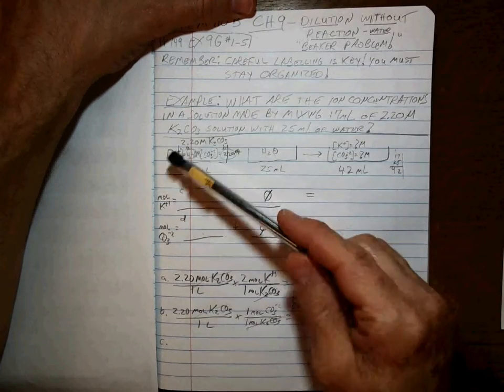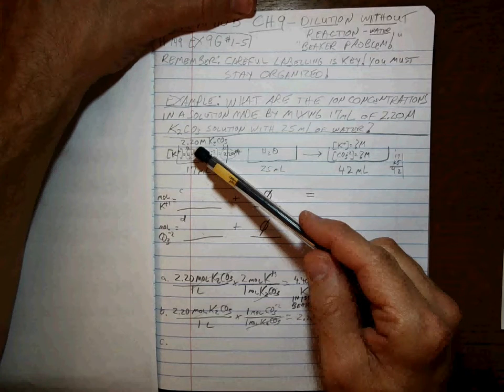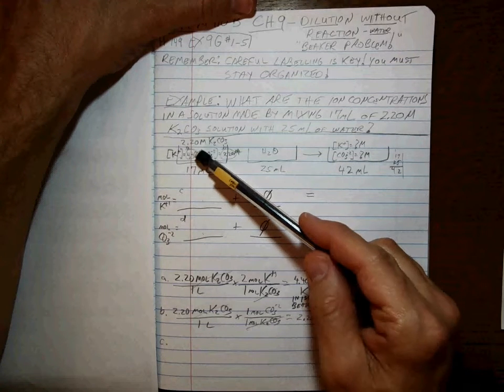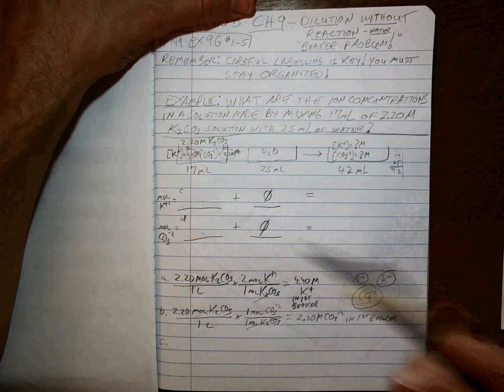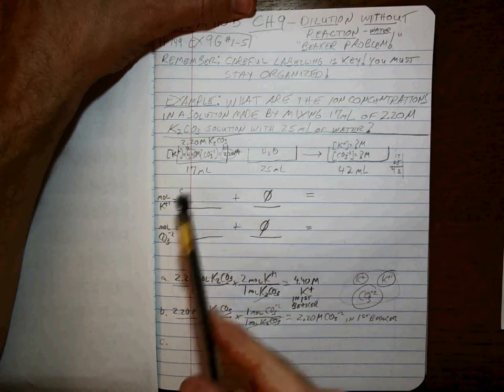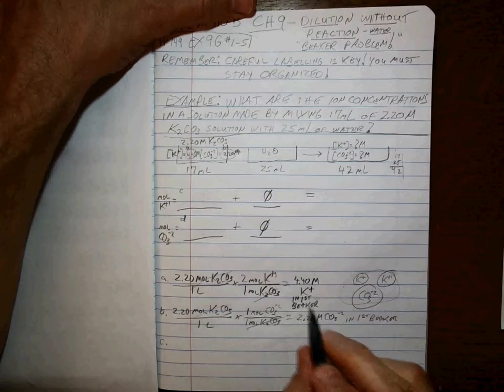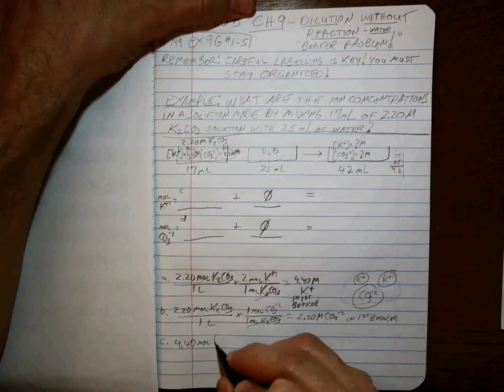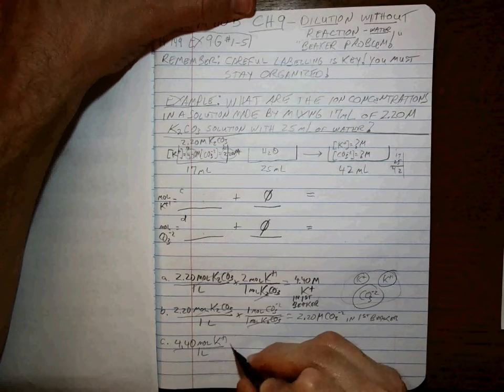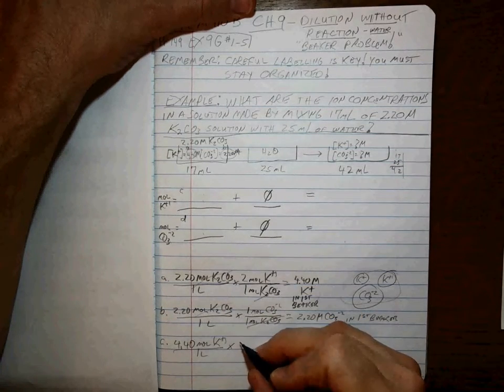Every time, get ready for this, that you have a concentration of an ion in moles per liter and a volume, you're going to have to figure out the moles. So how do we figure out the moles of potassium ion? Well, that's just concentration times volume. What's the volume?